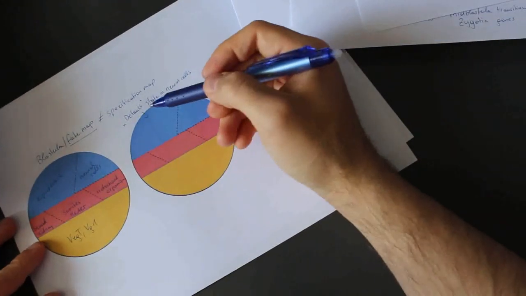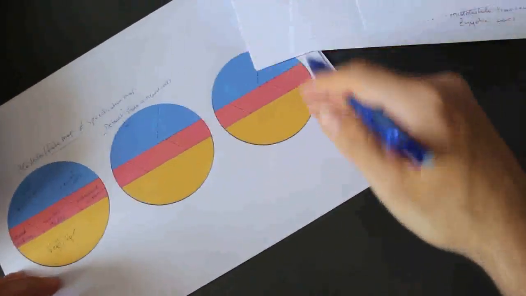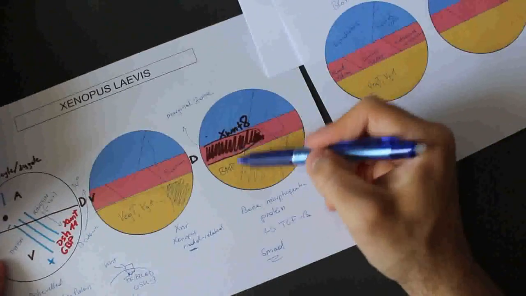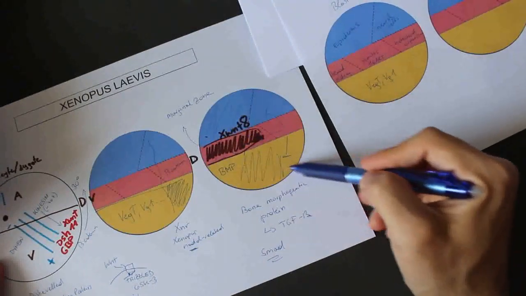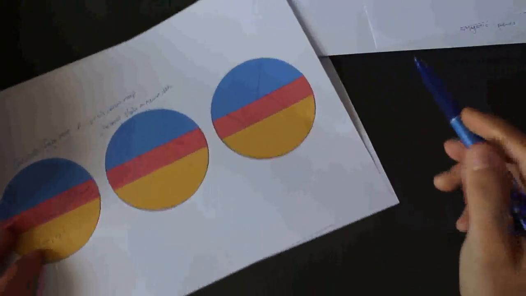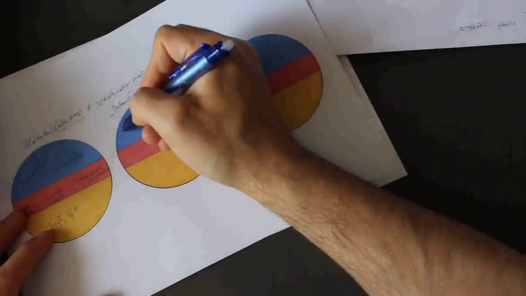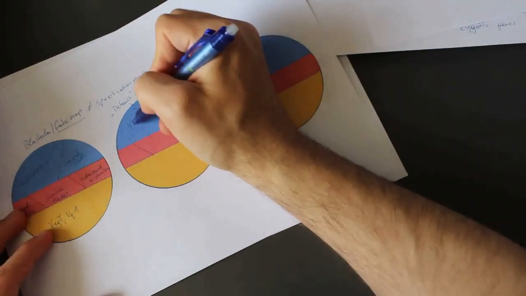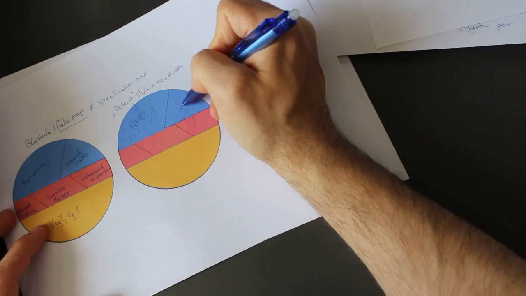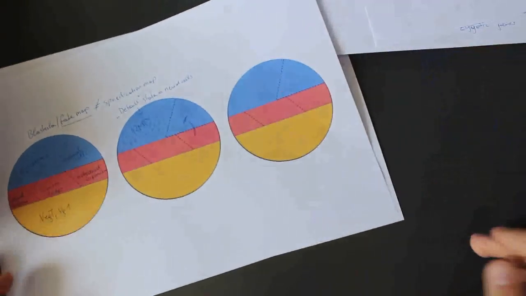And we talked about BMP already. So that's here. At the beginning, BMP is all around here, and it's inhibited here. So if I have a look at it again, BMP is all around here, and we don't have BMP here, because it's inhibited here.